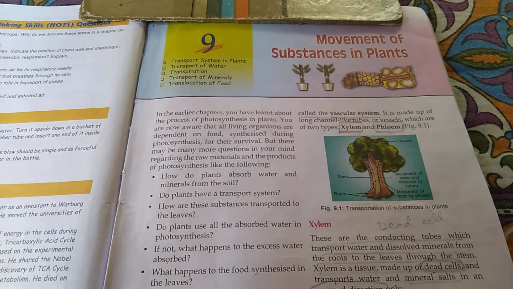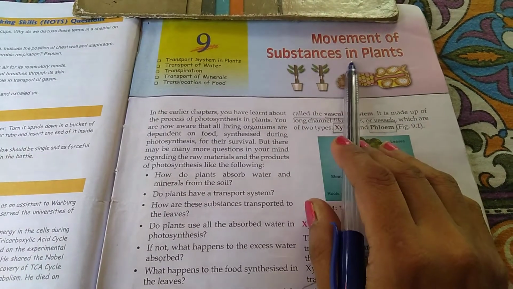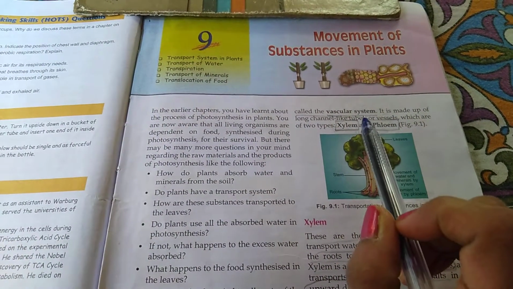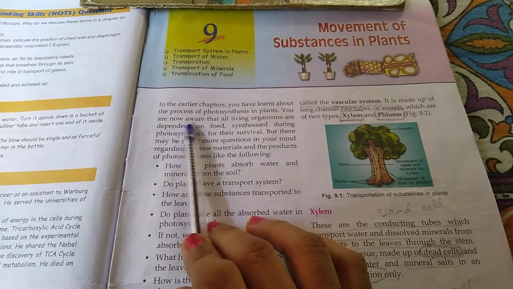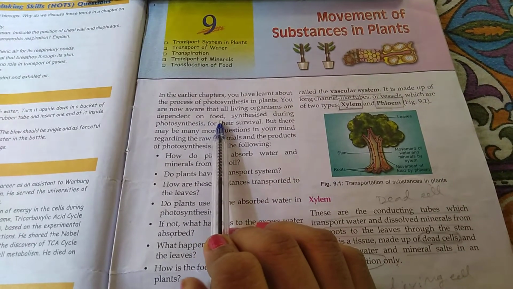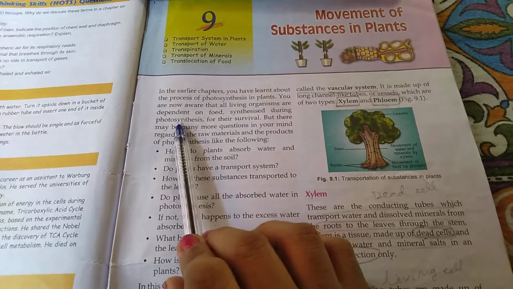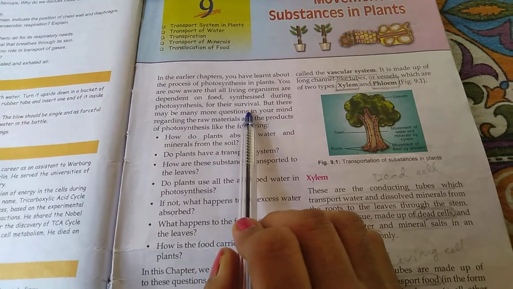Hello students, today we will start a new chapter, that is movement of substances in plants, CBSE board class 7. In the earlier chapters, you have learned about the process of photosynthesis in plants. You are now aware that all living organisms are dependent on food synthesized during photosynthesis for their survival.